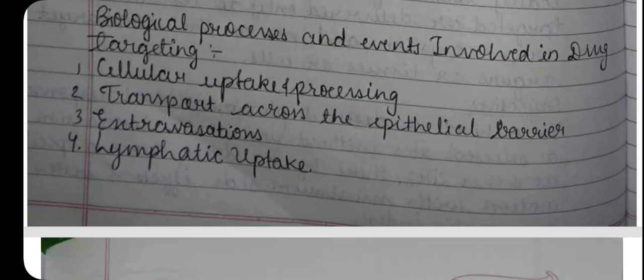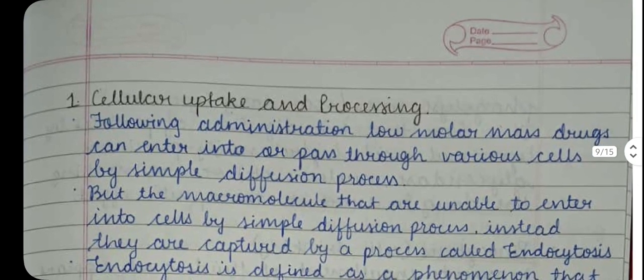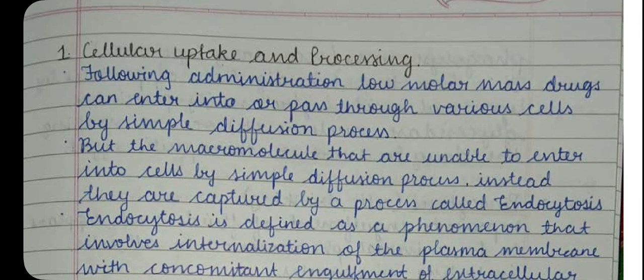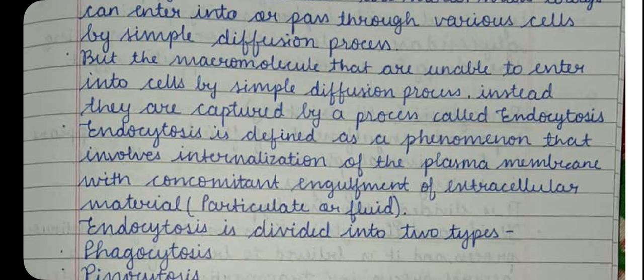First in this is cellular target uptake and processing, transport across the epithelial barrier, extravasation, lymphatic uptake. Cellular uptake and processing: following administration, low molar mass drugs can enter into or pass through various cells by simple diffusion process, but the macromolecules that are unable to enter into cells by simple diffusion are instead captured by a process called endocytosis.